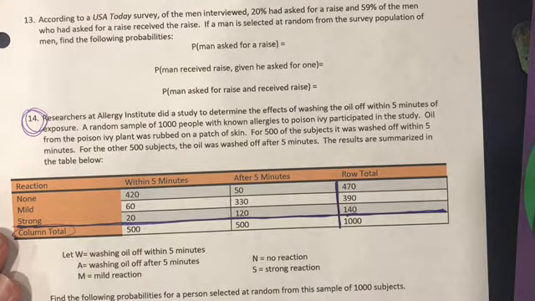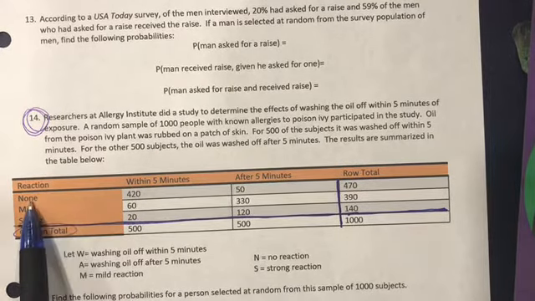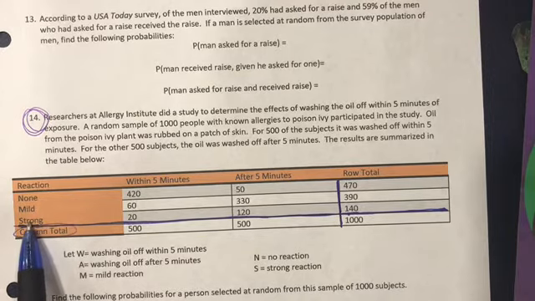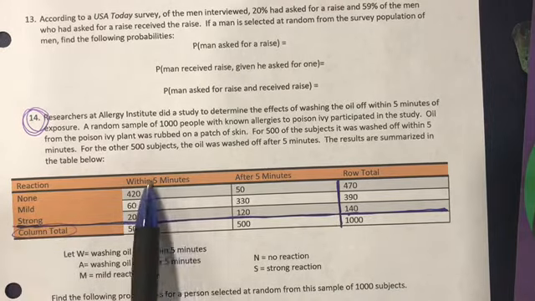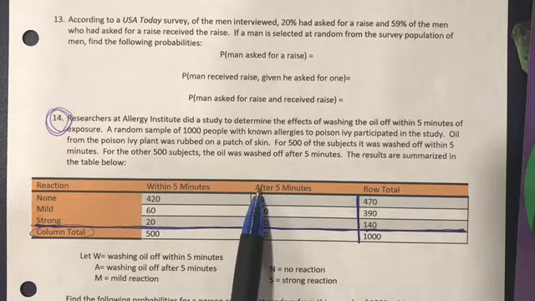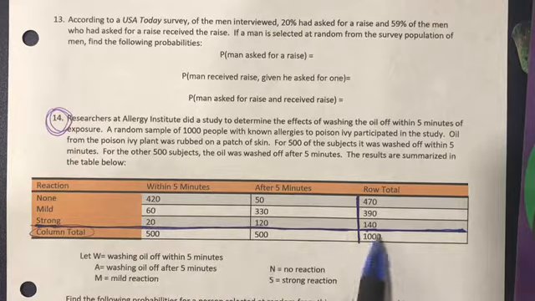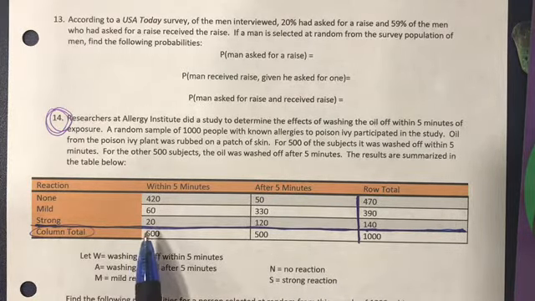All right, you can ignore question 13. Question 14 deals with people with poison ivy, whether they had no reaction, a mild reaction, or a strong reaction of poison ivy based on if it was within 5 minutes or if it was after 5 minutes. So all your data is right here, and then I tried to make this solid line with a different pen, and these numbers out here are your totals.